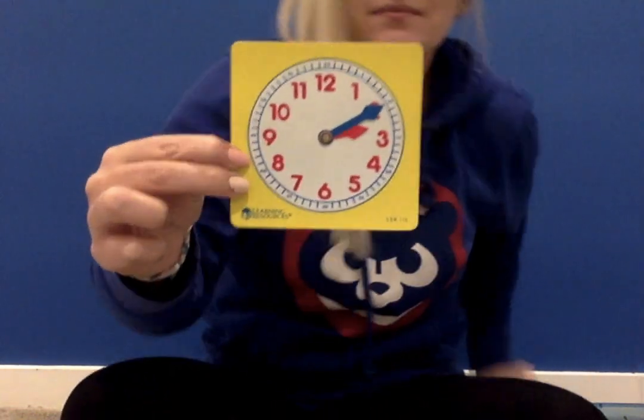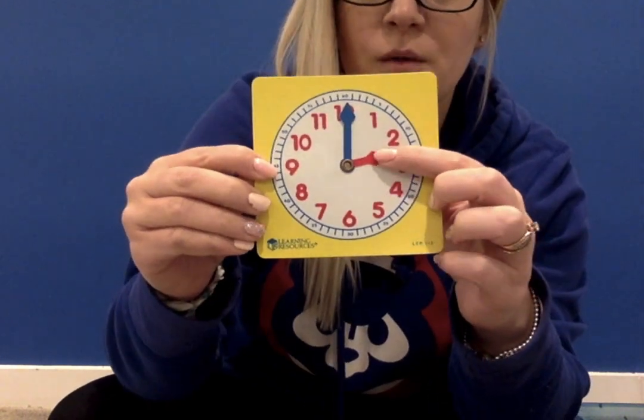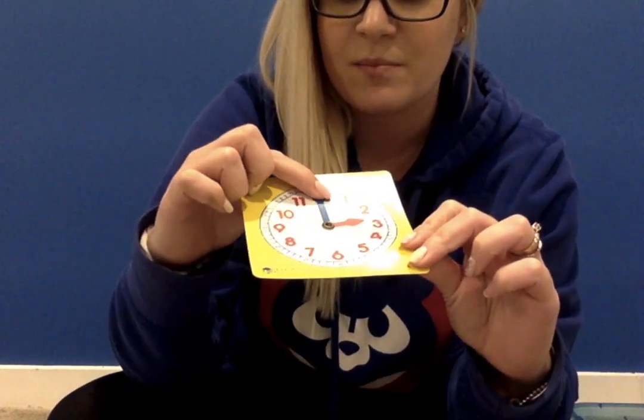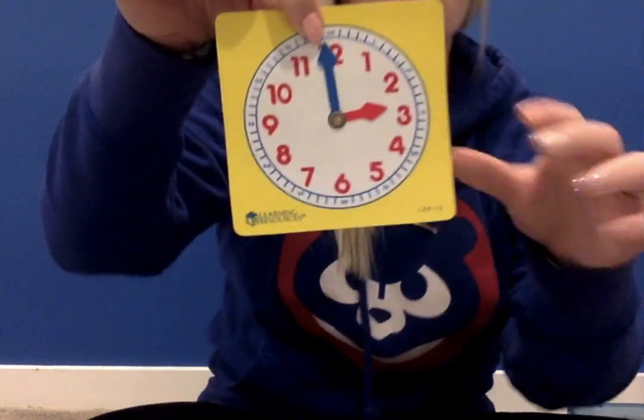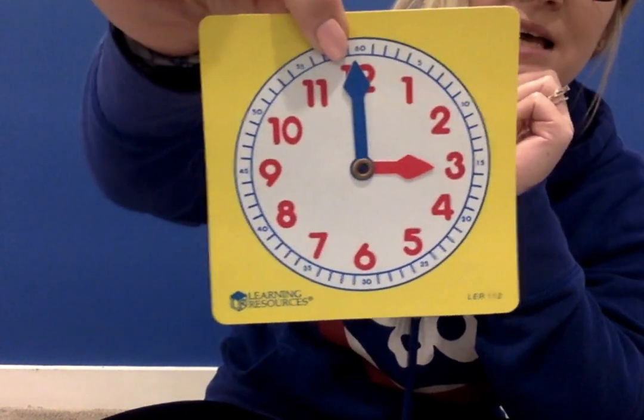Okay, let's do a little something else. Do you guys remember way back when we were learning about telling time? Do you remember the names of the hands on the clock? What is this one, this big one? That's the minute hand, and this little one is the hour hand. So if I have the minute hand at the 12, that means that it's an o'clock time. So if the minute hand is at the 12 and the hour hand is at the 3, what time is it?